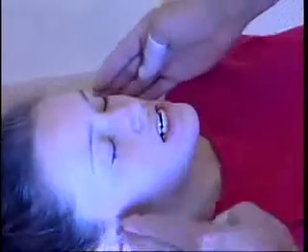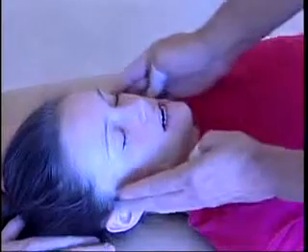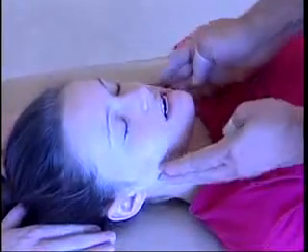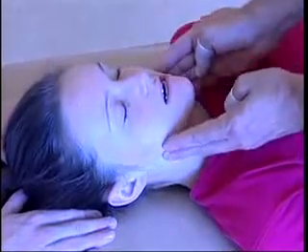The assistant then removes the hands and the doctor will milk the TMJ superior to inferior several times as the patient relaxes the jaw.